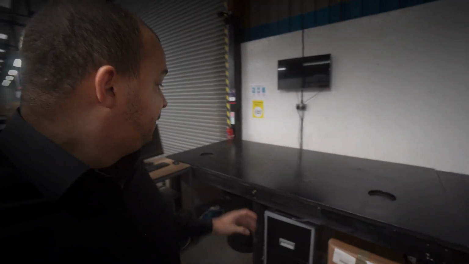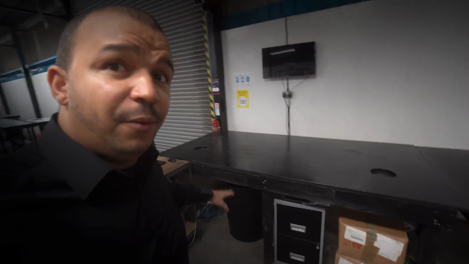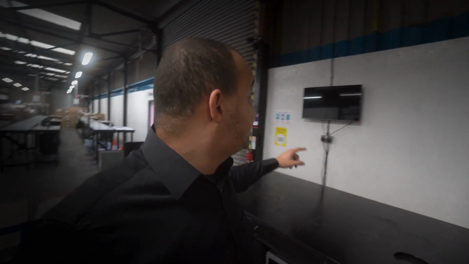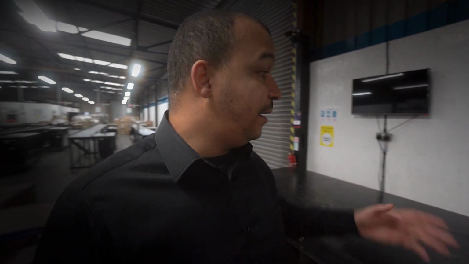In this area, we've got a filing cabinet for all the documentation that comes in. We've got a screen there that allows us to display our KPIs to our logging in area. So everything from expected units coming in, the time it takes to log products in, how many units we're actually shipping out of the warehouse. It gives the team over here some really valuable information.